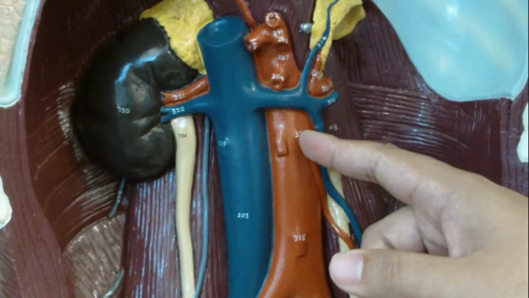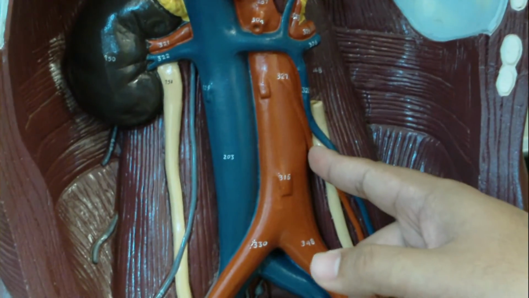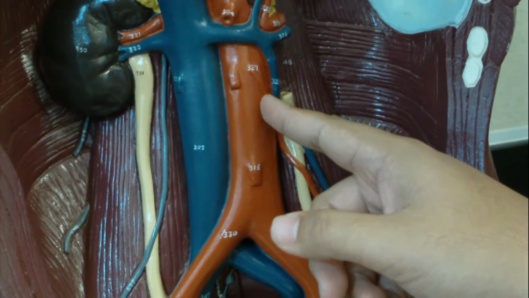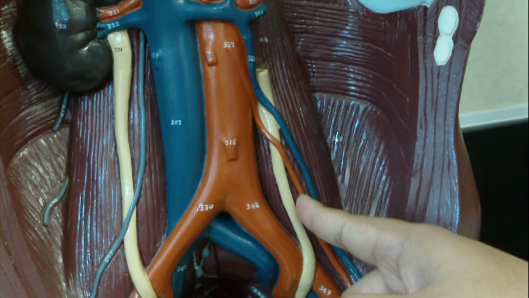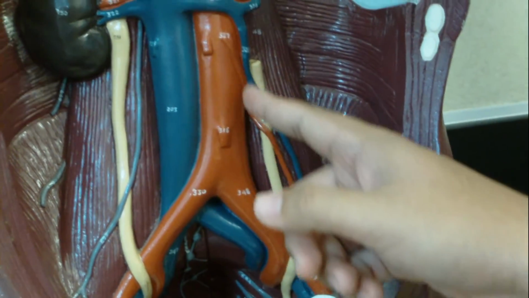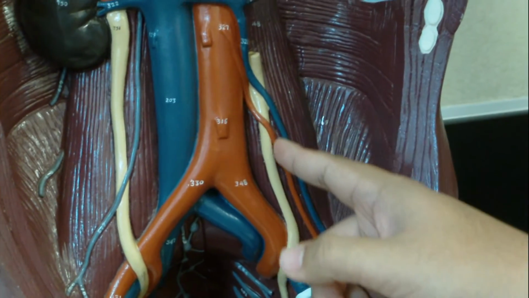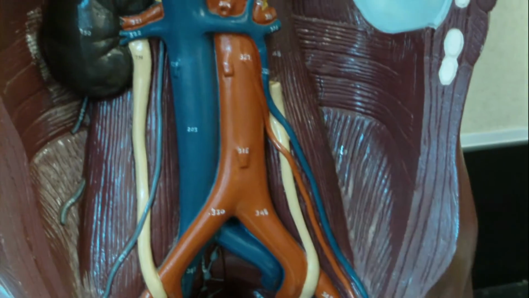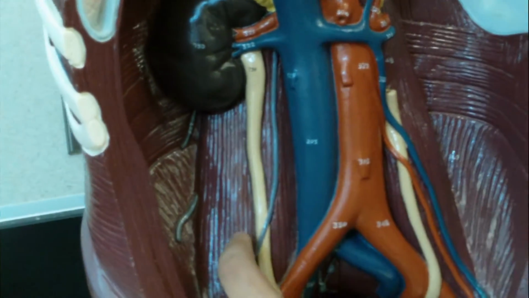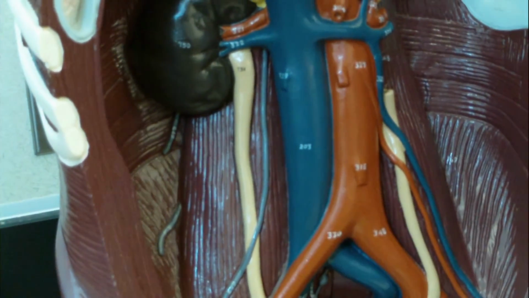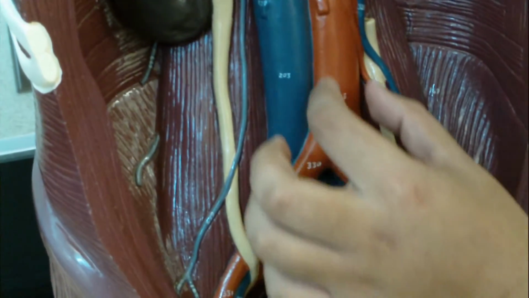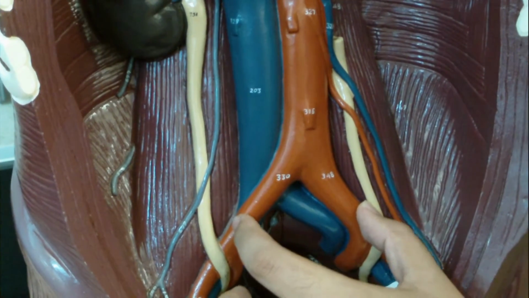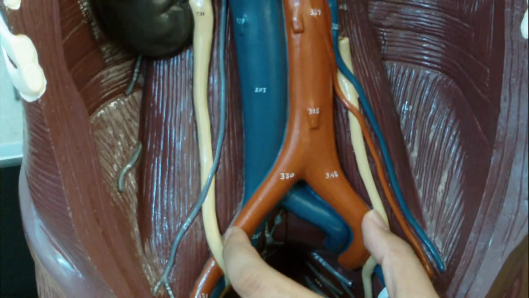Next we have these vessels that lead off. This right here is the gonadal artery, or if you have a guy, testicular artery, and ovarian artery for the females. This right here is the gonadal vein. And I don't think they showed it on the other side. Alright, so if we go lower, as you can see, the abdominal aorta branches off into two vessels. These are the common iliac arteries.